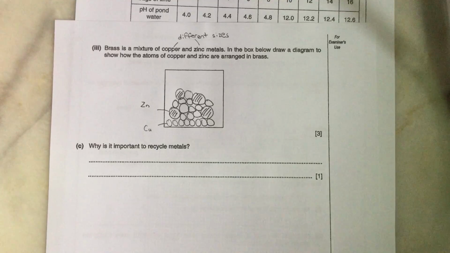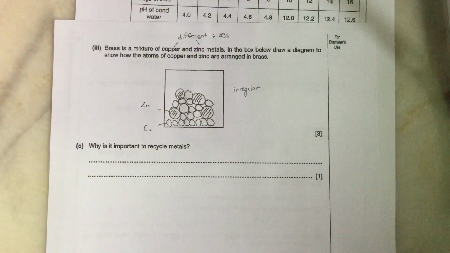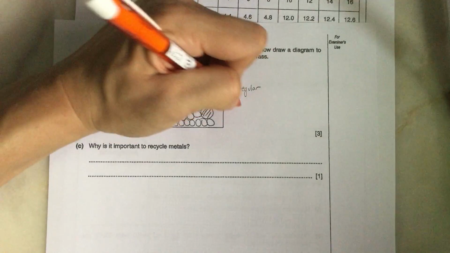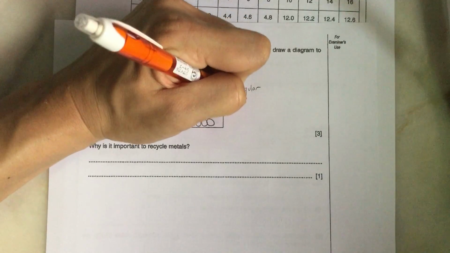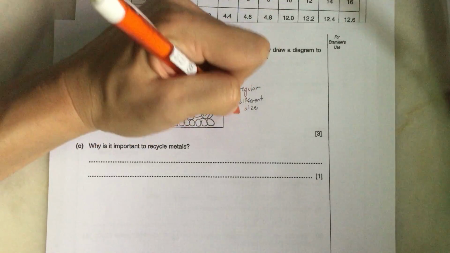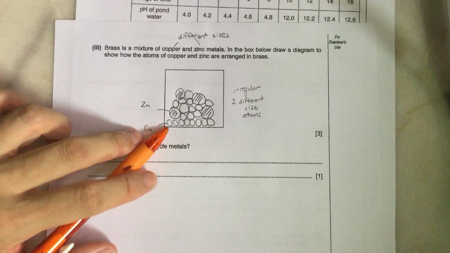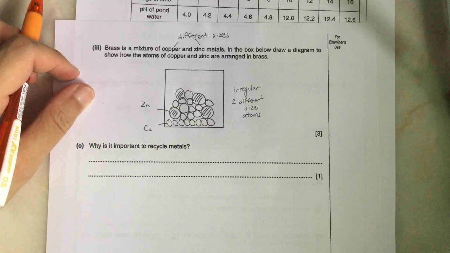It must be irregular, and you need to show the two different size atoms. Very closely packed, because this is still a solid.